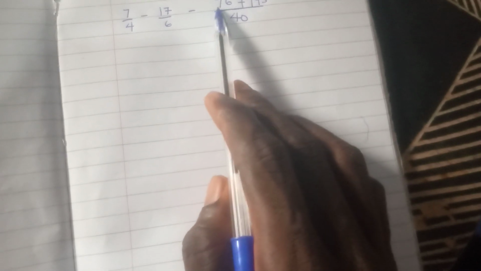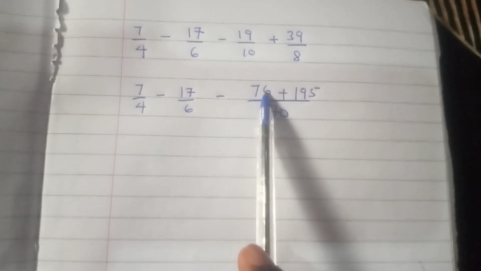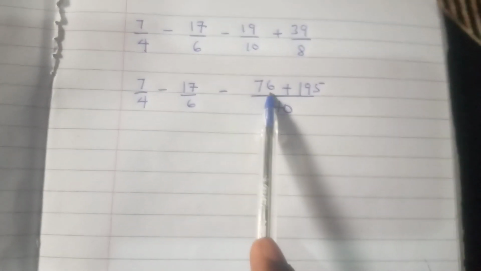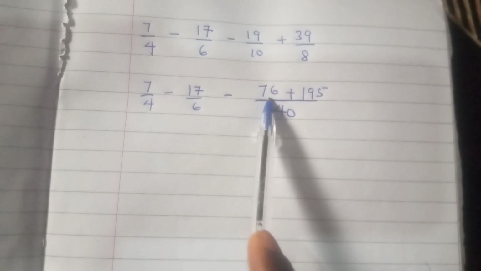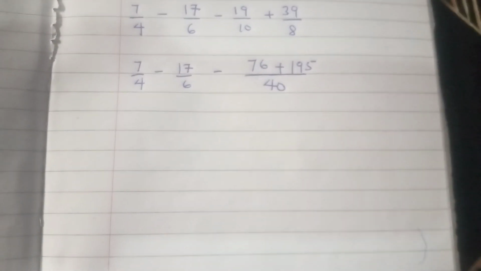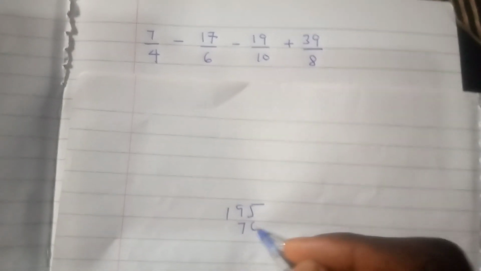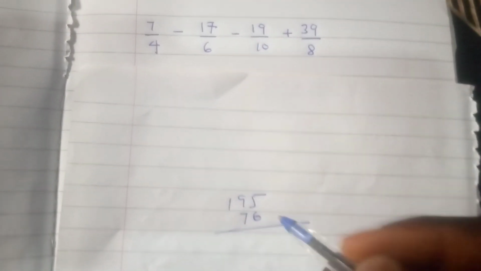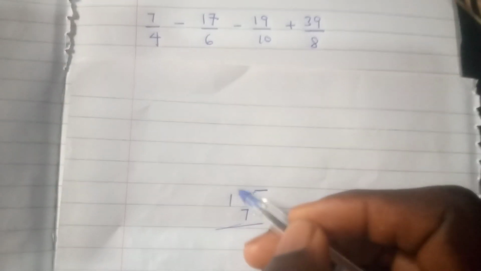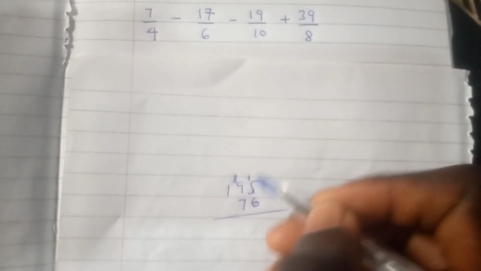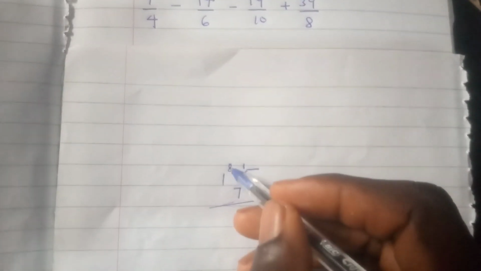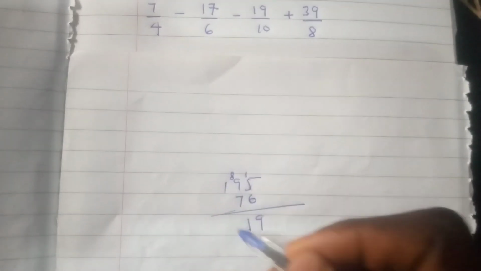So now this is going to give you... we are adding, but note that since we are using the addition with this type of question, the negative will one way or the other affect this value. So we are just going to subtract 76 from 195. Now if you subtract this, it's not going to be possible, so we borrow. This becomes 15. So subtract, it is 9. Subtracting this from this is 1, then you have 1.